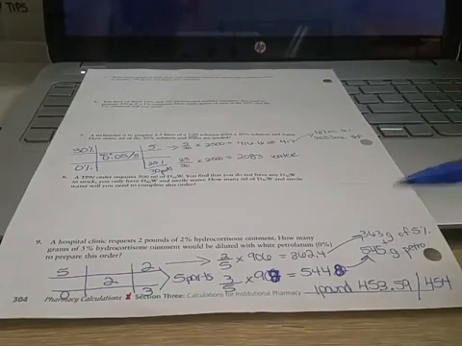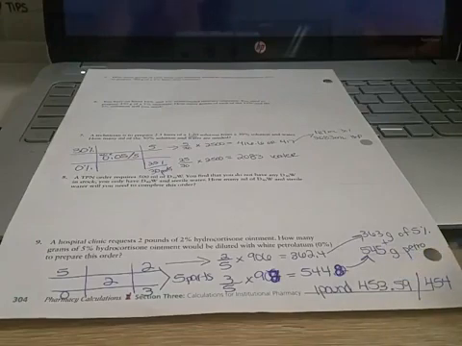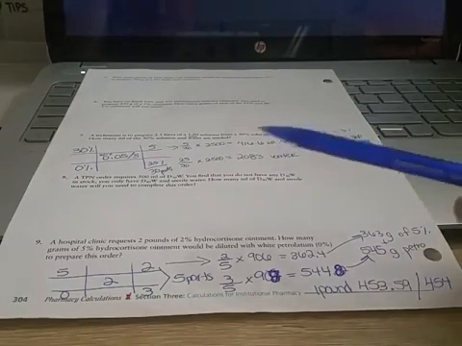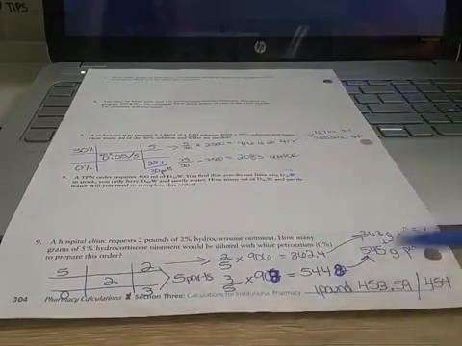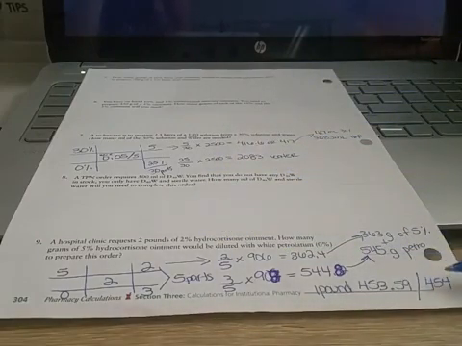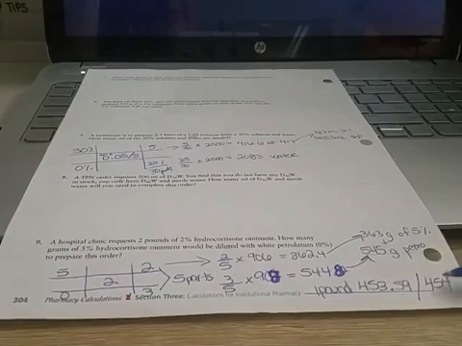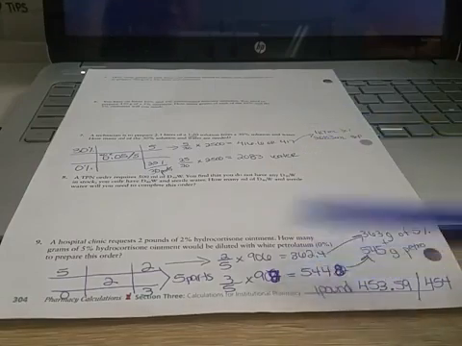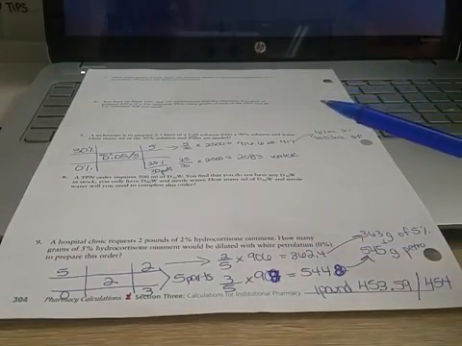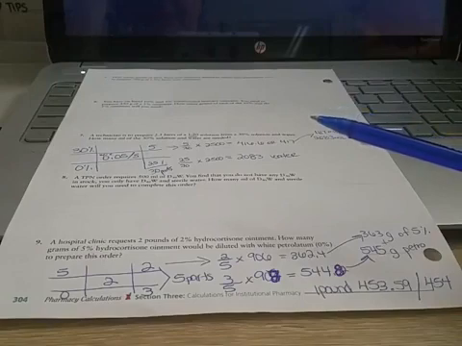Whatever the case is, it's approximately 453.59 or 454. That's your 1 pound. To get 2 pounds, you need to multiply it by 2. 454 times 2 is 908.